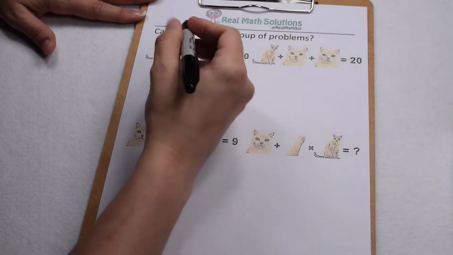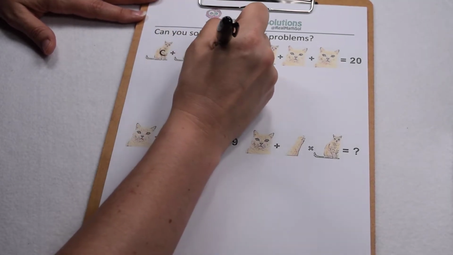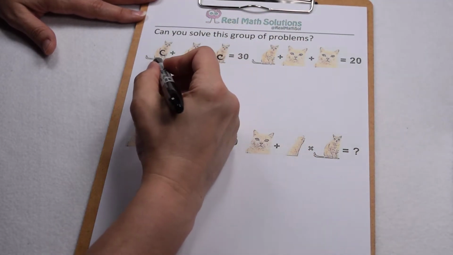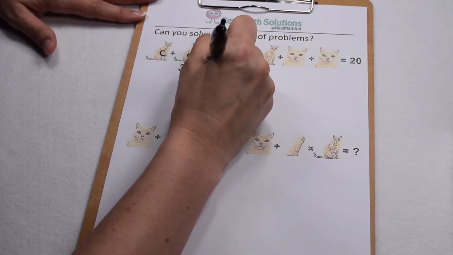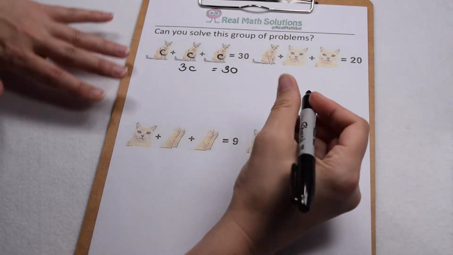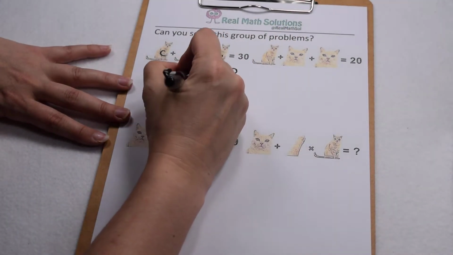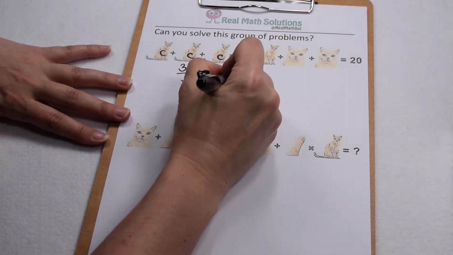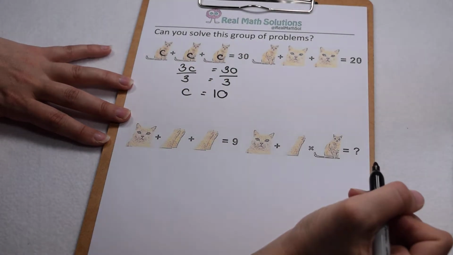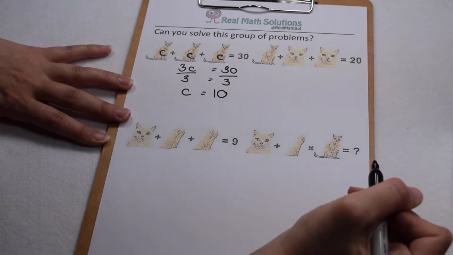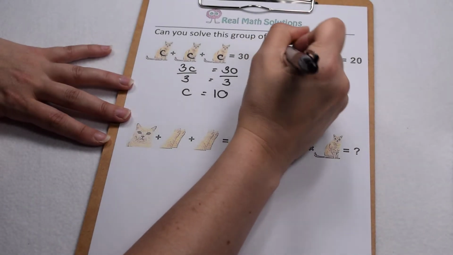I have 3 cats. I'm going to use C to stand for cat, and I'm going to change my equation since I'm adding the same thing 3 times to multiplication. So 3 times the cat is 30. Now, solve my equation. I'm going to divide each side by 3, so that means each cat is worth 10. So I can go through my different equations now and substitute 10 in where I see a cat.